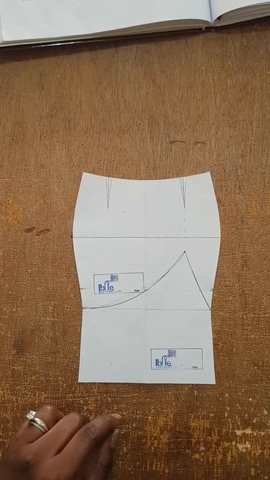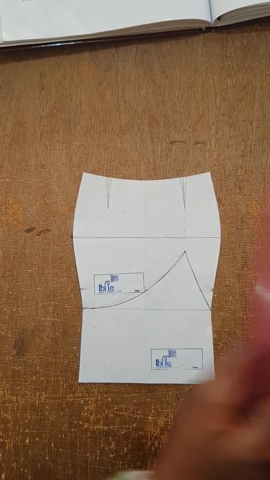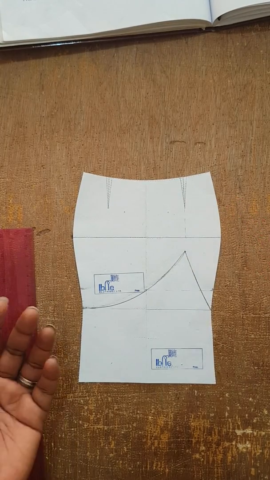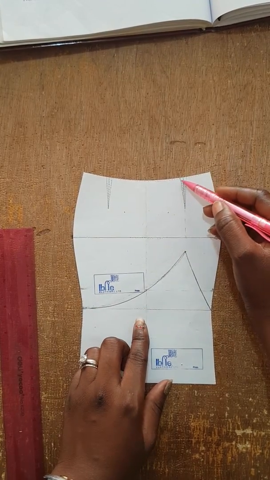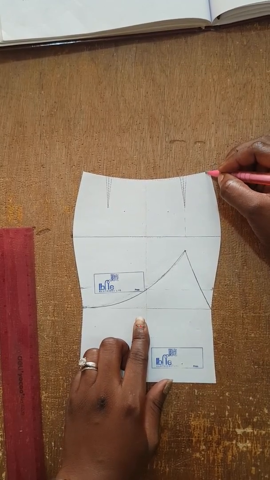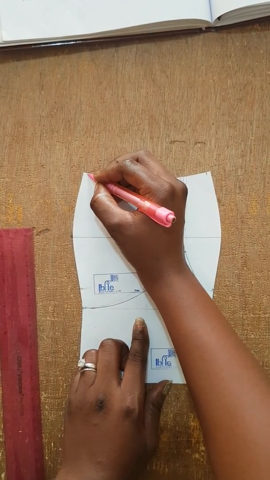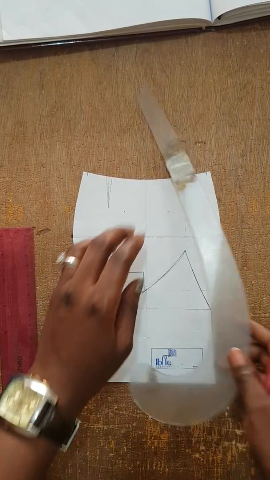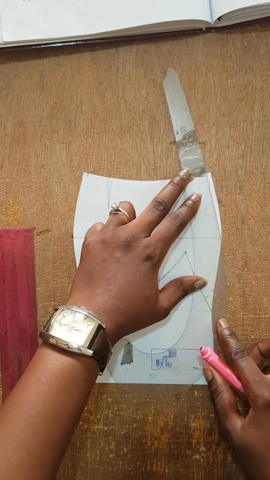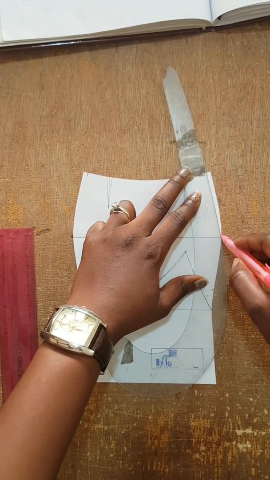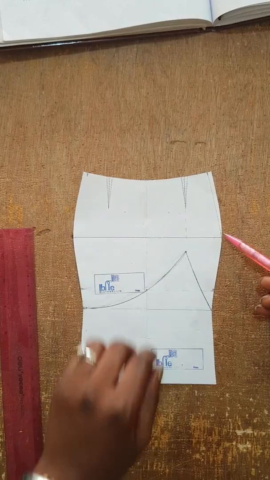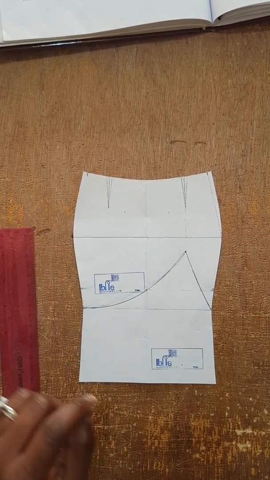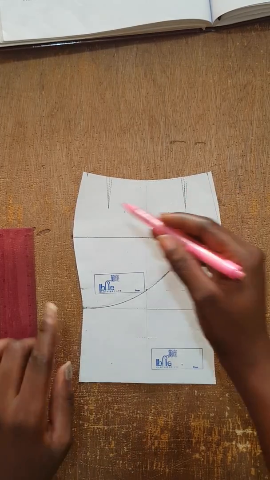Okay, so this was what I was saying when I said if you want to get rid of your dart, if you're using a stretchy fabric, like I said, you can take the value of your dart, measure it on both sides, and then connect it to your hip. Like so, on both sides. Make sure your hip level is not pointing on both sides.